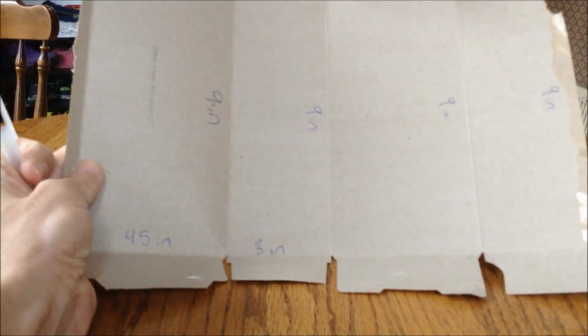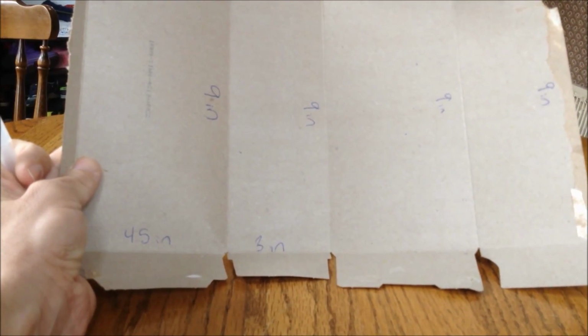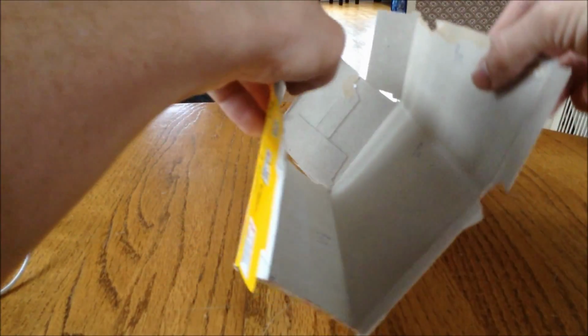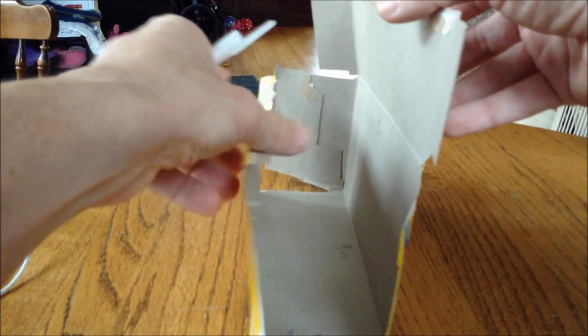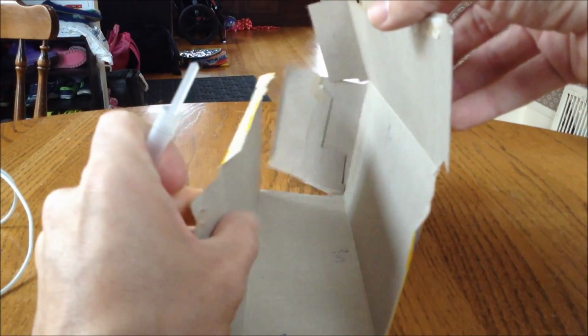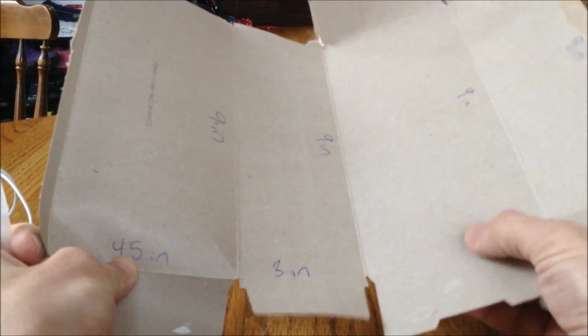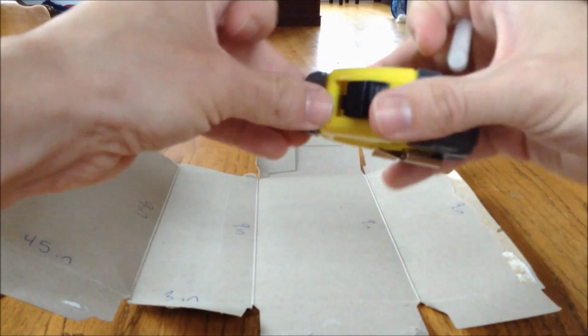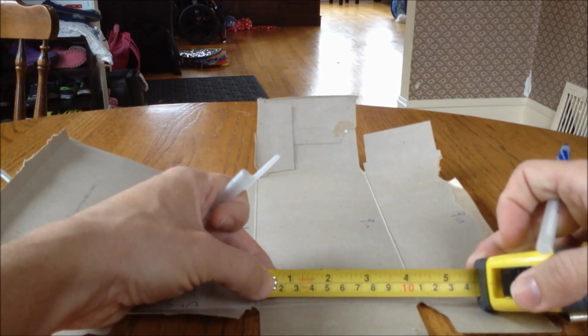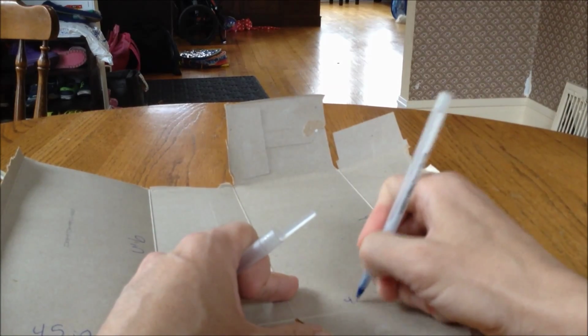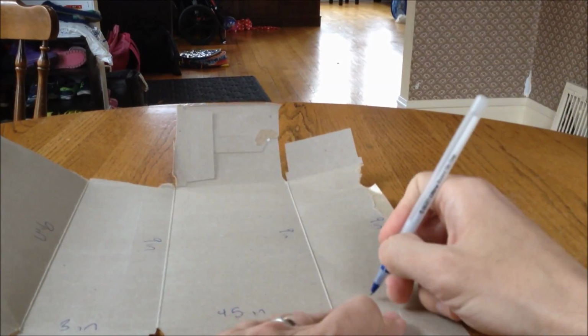So now if I look again, we know we have two sets of parallel rectangles. When I fold this up, I can see that the rectangle formed here is parallel to the rectangle formed here. So that tells me that this should also be 4.5 inches. If I look, I have my 4.5 inches again. And then this one must be my 3 inches.